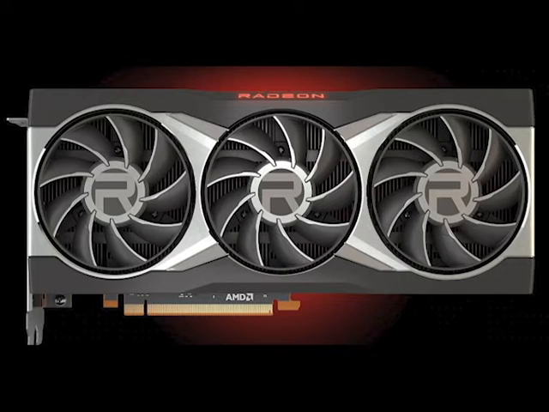So, this right here, this is a big part, and it's also arguably the most important as well, right alongside the CPU. This is the GPU, or graphics card. So, in simple terms, this has the power to deal with video processing.